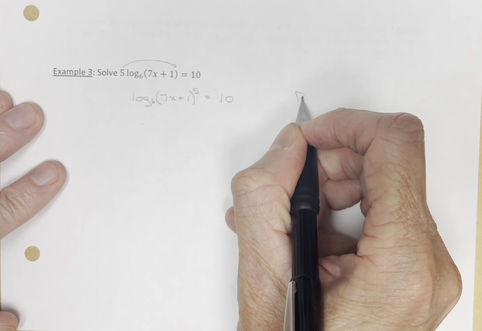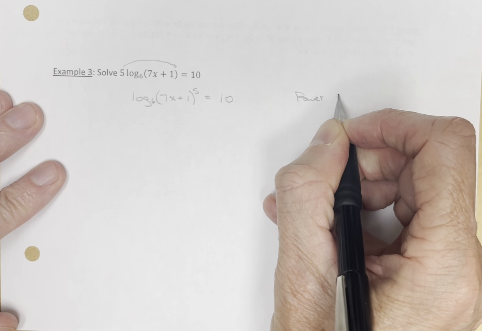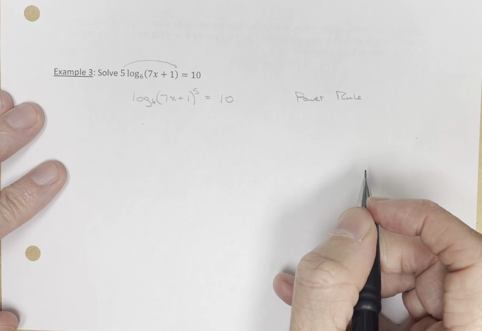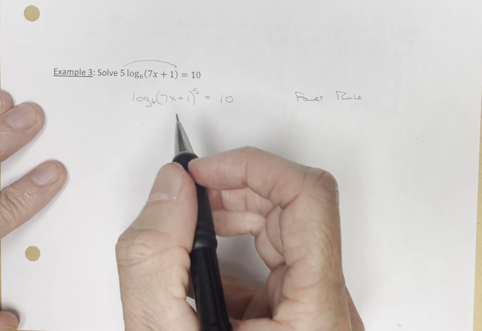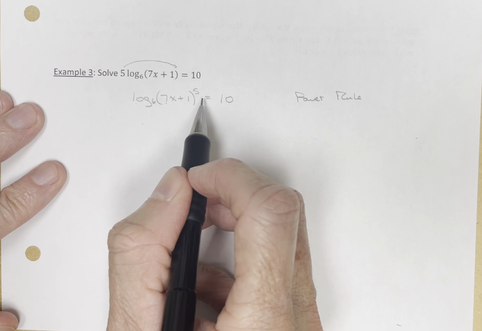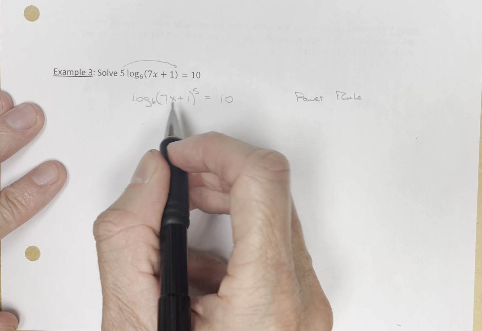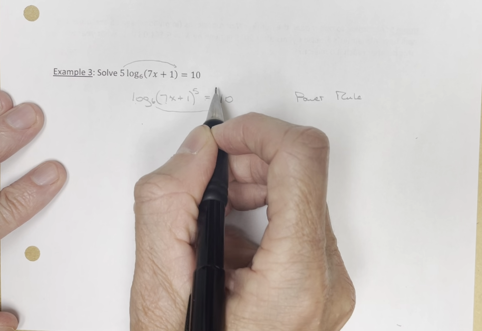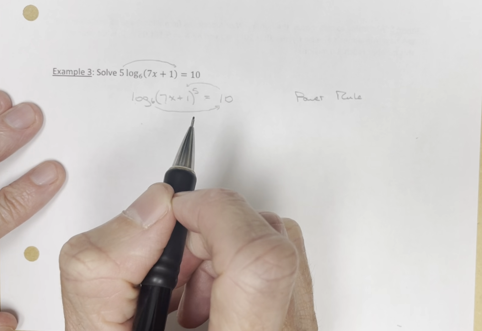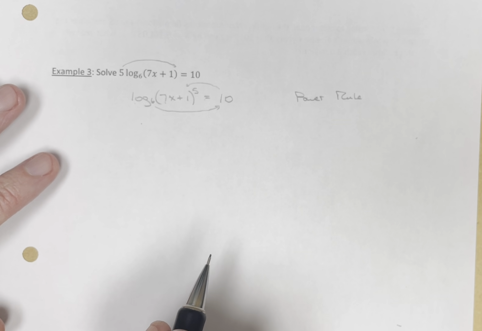And this is the power rule. We've used that previously. Okay, now I've got a single log equals a number on the left. I can now use the inverse function, the exponential function, to get at it.